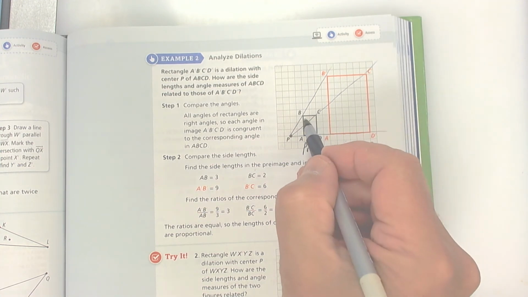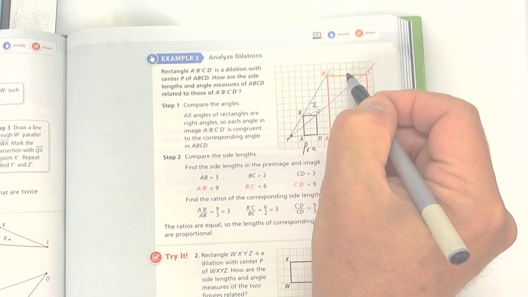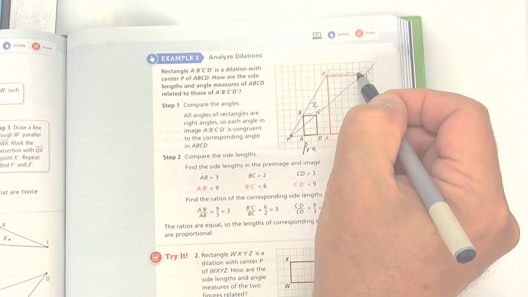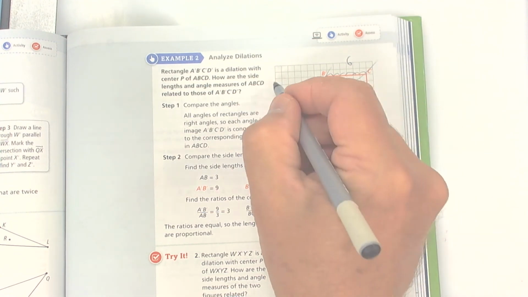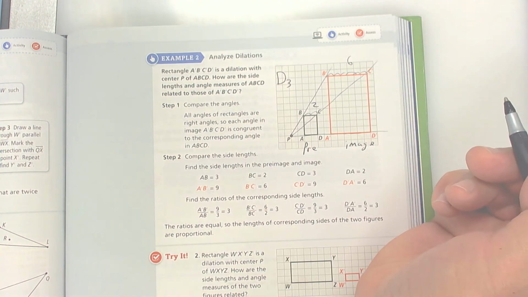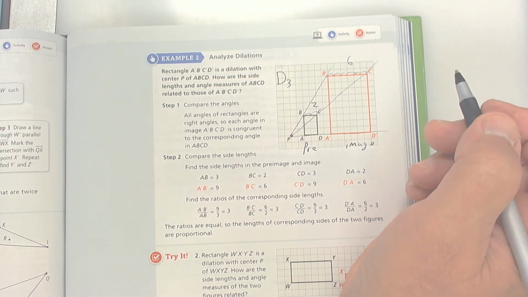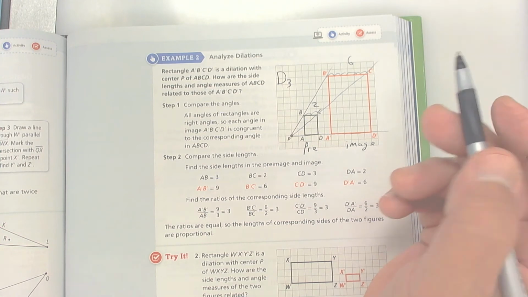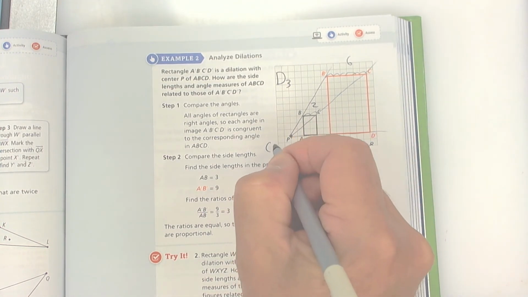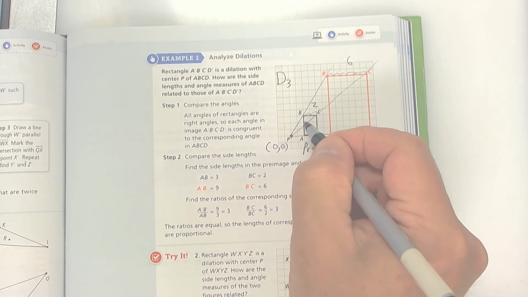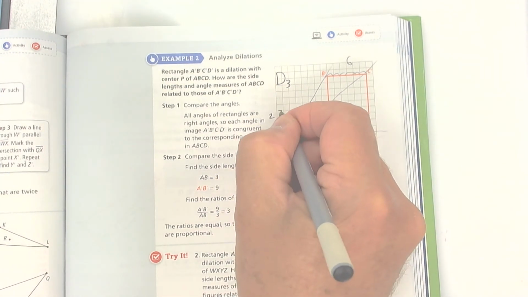Let's see how much bigger. So this side is 2 boxes. This side is 2, 4, 6. It looks like 6 boxes. So it's getting bigger. It's a dilation of 3, and that's how you write that. So you would multiply by 3. Let's try that. Okay, well, we don't have an x and a y axis. We could say this is 0, 0, just for the heck of it. If this is the origin, then this point would be over 2, up 3. So this point would be 2, 3.